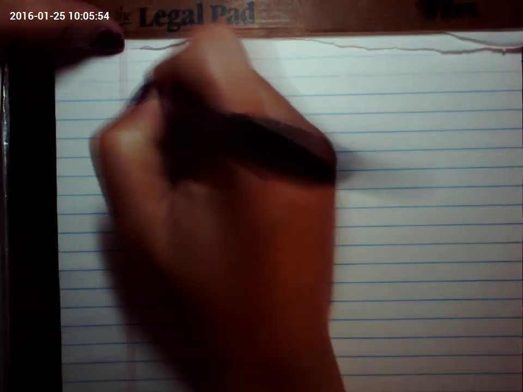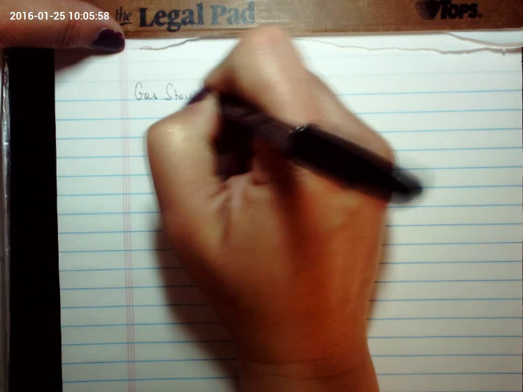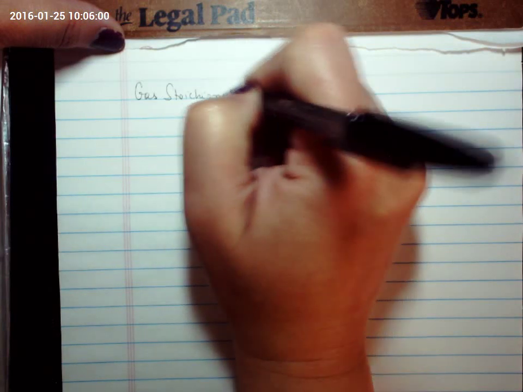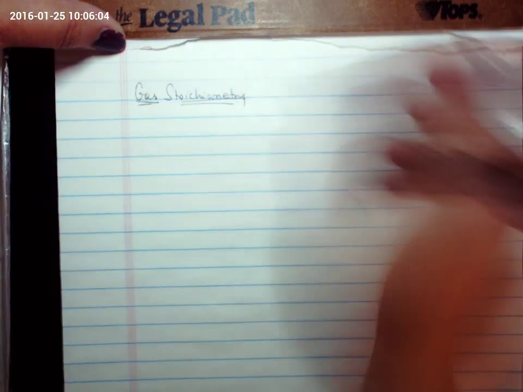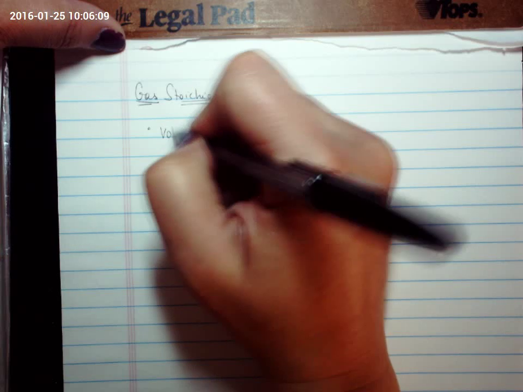All right, so one of the things that I don't think this book does well is talk about gas stoichiometry. And particularly, one of the things that they kind of gloss over are volume relationships.